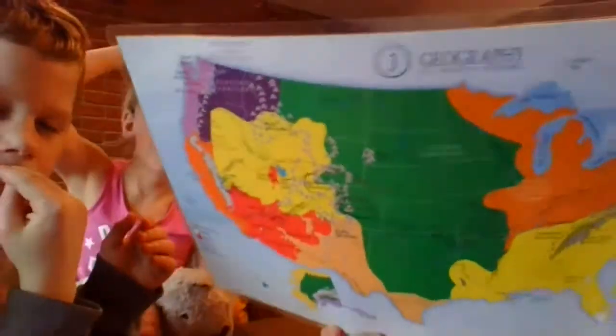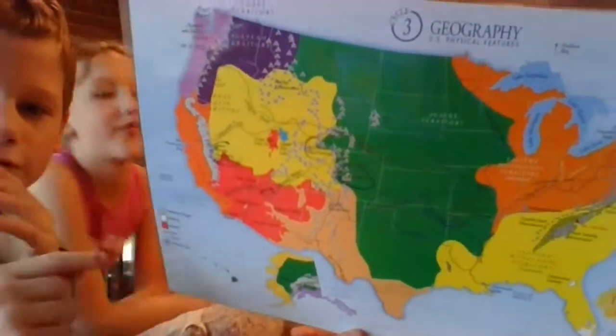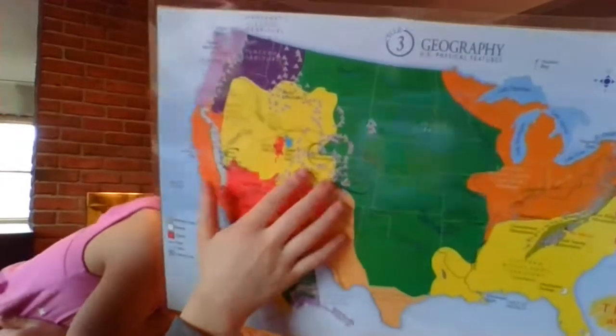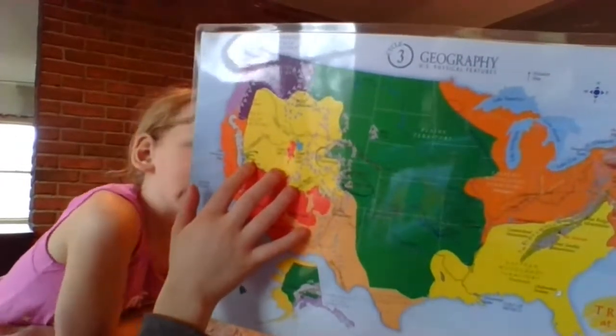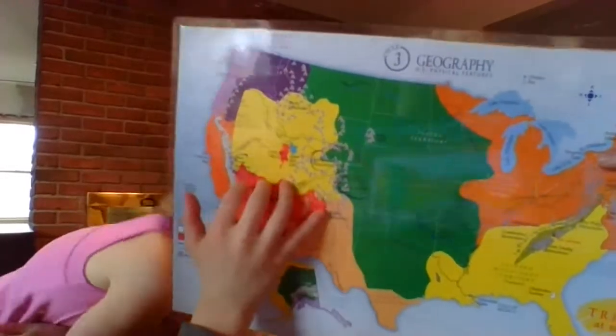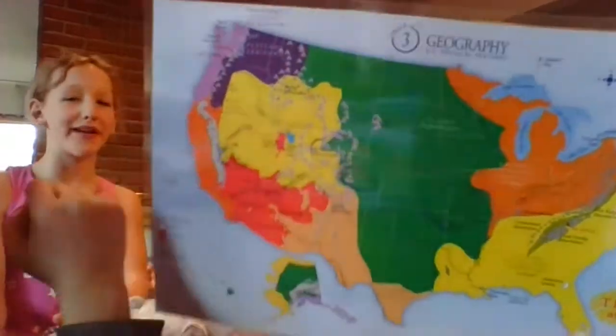All right, let's try this again. Hopefully, you can see the map better this time. Okay, Calvin? You be my pointer. Everybody, Western Mountains. Rocky Mountains. Sierra Nevadas. Pikes Peak. Mount Whitney. Mount Elbert. All right, so now if you're doing this at your house, pause the video and find those on your maps and practice saying those.